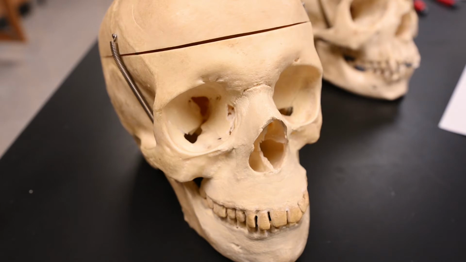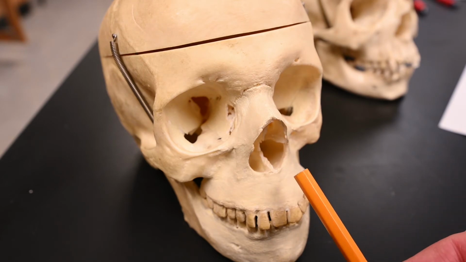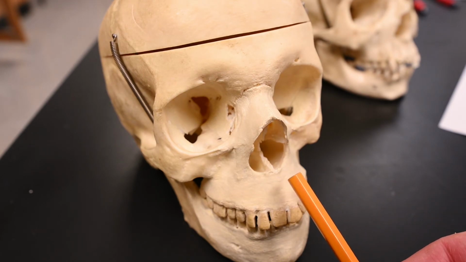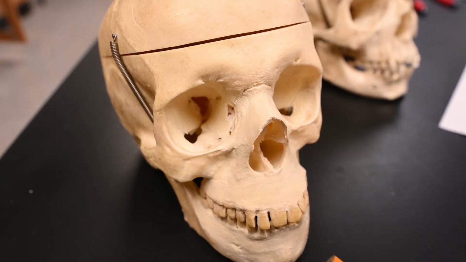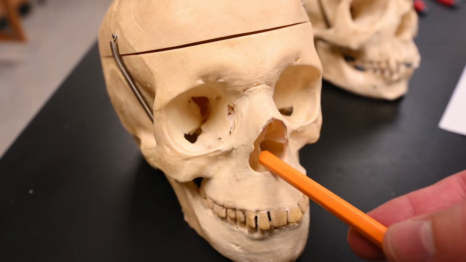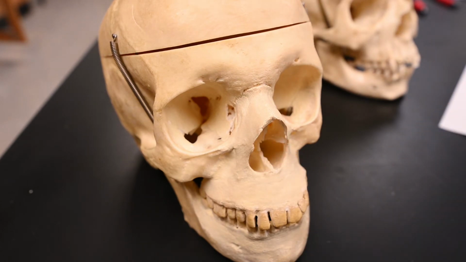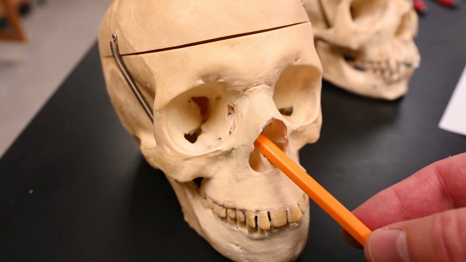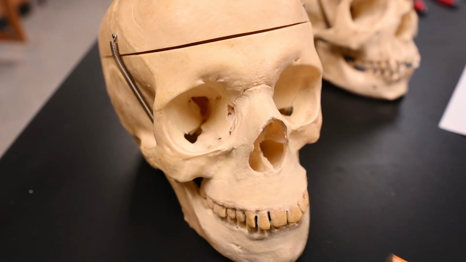Here on this skull, you can see the nasal opening here, so the nasal vestibule region is missing. We're looking directly into the nasal cavity. You can see the nasal septum. That lower piece of bone in there is the front part of the vomer. The upper piece of bone across here, right along here, is the perpendicular plate of the ethmoid bone.